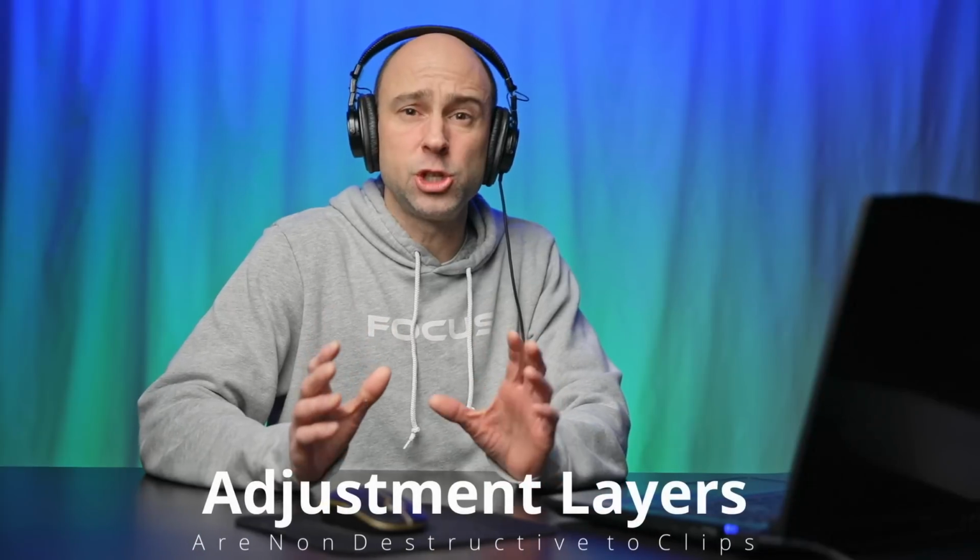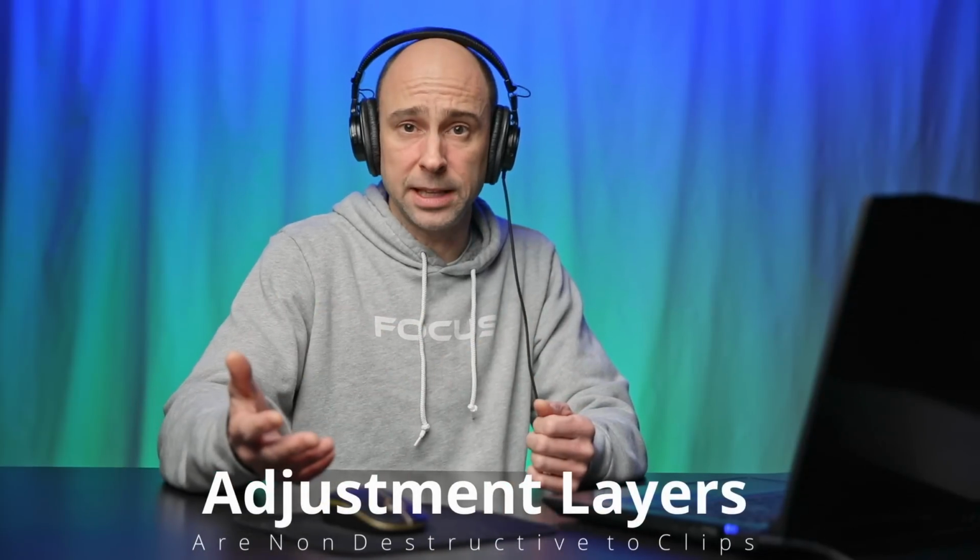So you don't actually have to change your video clip itself. You can change the adjustment layer. It's like a layer that's above your clip. You can make the changes there, and it doesn't actually affect your clip itself. So it's really cool because it's kind of like a non-destructive way of editing here, even though adjusting your clip is non-destructive, but using the adjustment clip, I think, is a little bit easier, especially when it comes to adding your color grades and things.